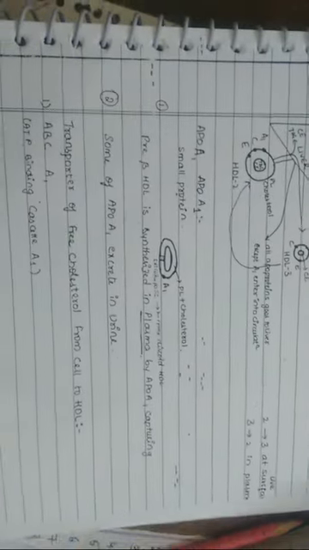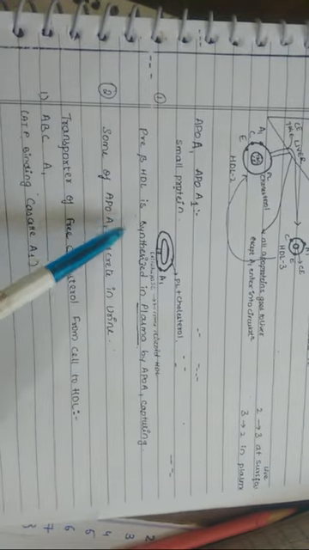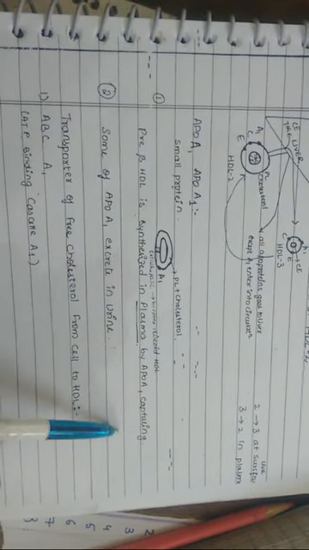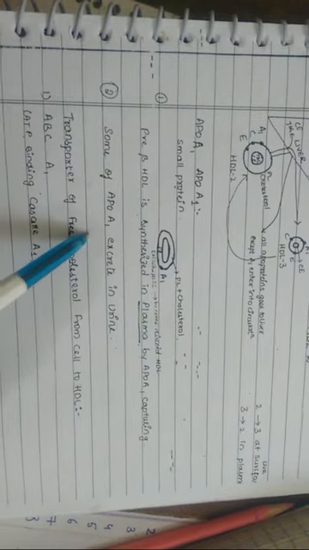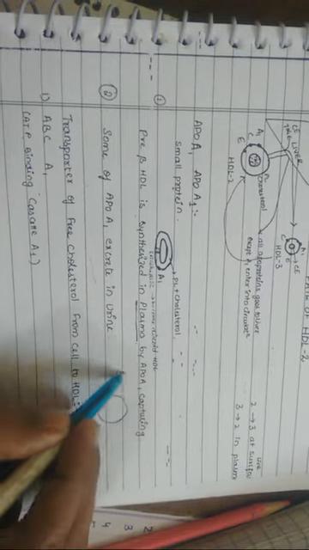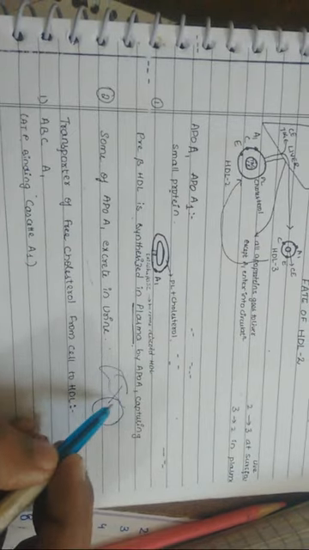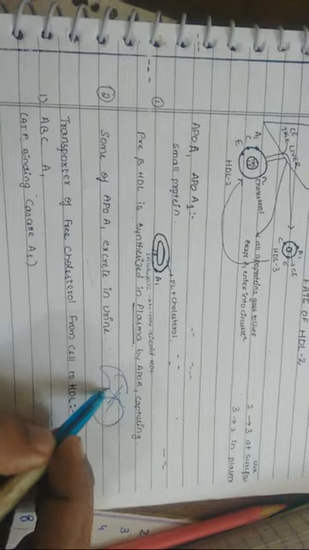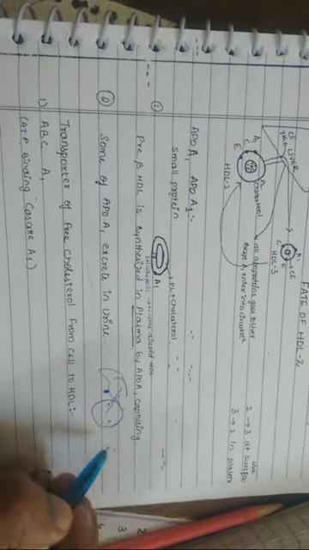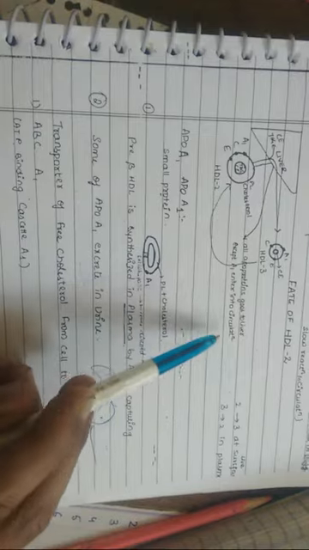So now let us read what's present here, the extra points in our notes. We know that pre-beta HDL is synthesized in plasma by ApoA1 capturing. We read that some ApoA1 is secreted in urine. When the liver takes all the substances like cholesterol esters and triacylglycerol, it's not taking ApoA1. ApoA1 is secreted in the plasma only. All apoproteins go to the liver except A1; it enters the circulation.